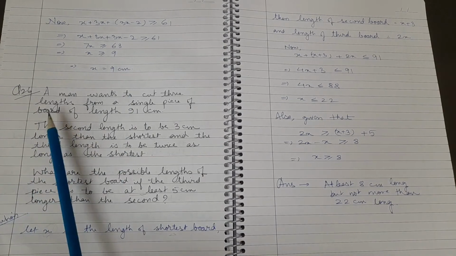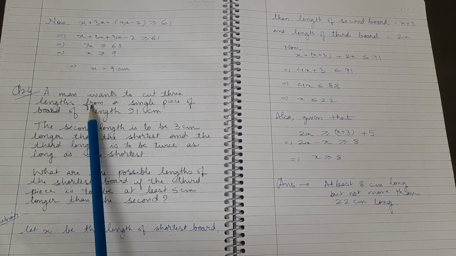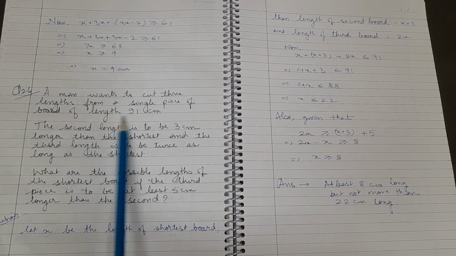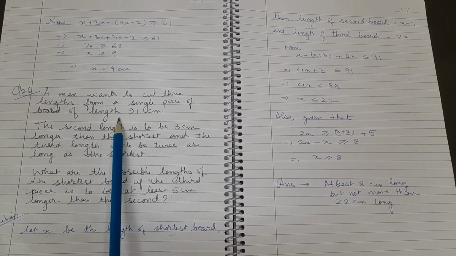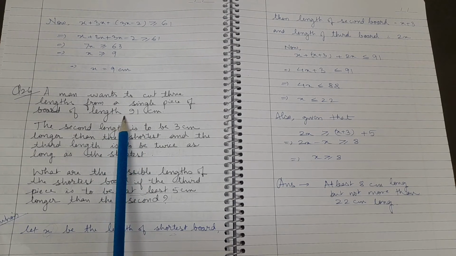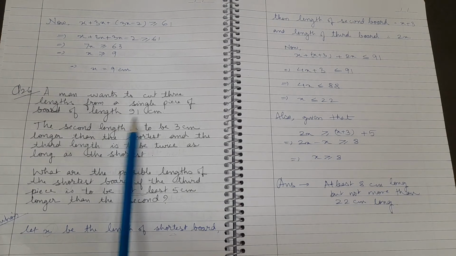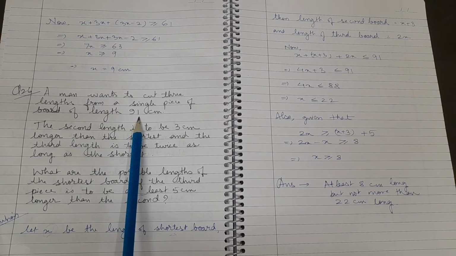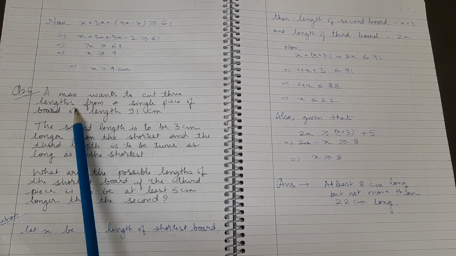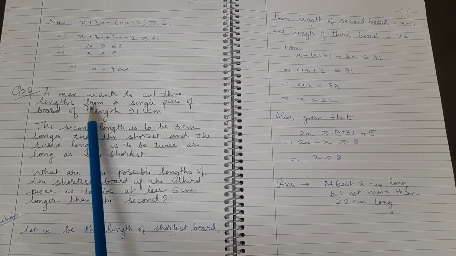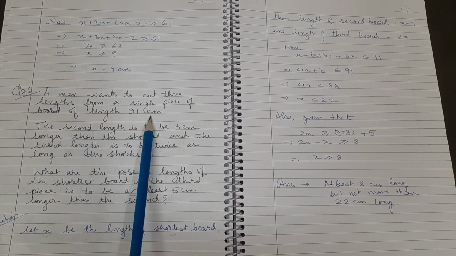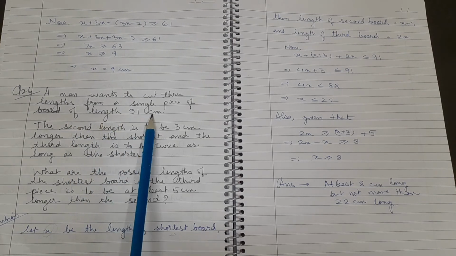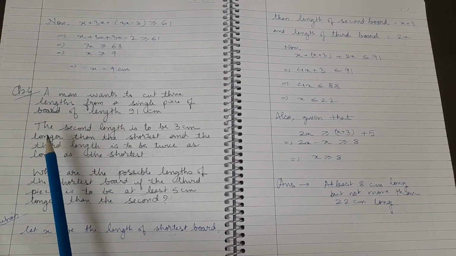Let's see the last question. A man wants to cut 3 lengths from a single piece of board of length 91 centimeters. So it is very clear that the maximum length can be 91 centimeters. It is a 91 centimeter board from which there have to be 3 different boards. They will have to be separated from a larger board of 91 centimeters. So the overall length cannot be more than 91 centimeters. This is the first condition.